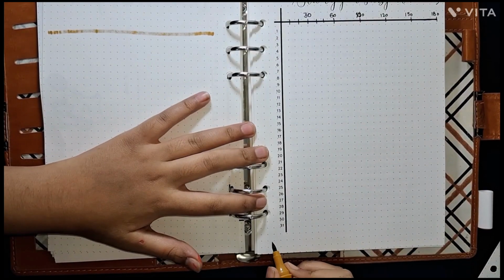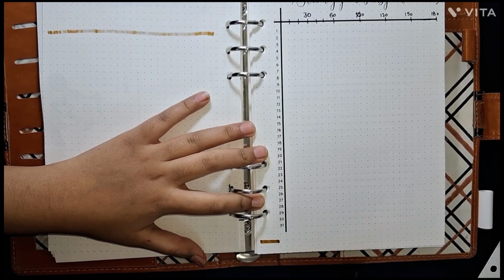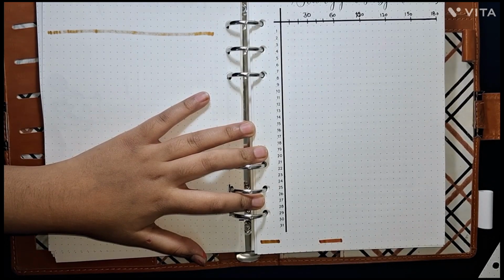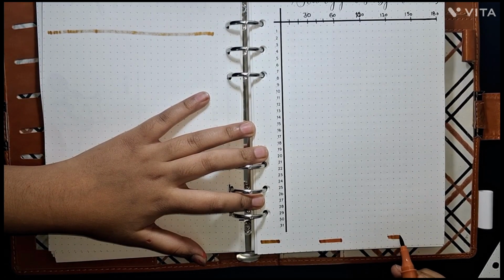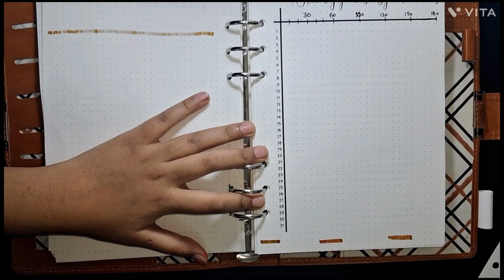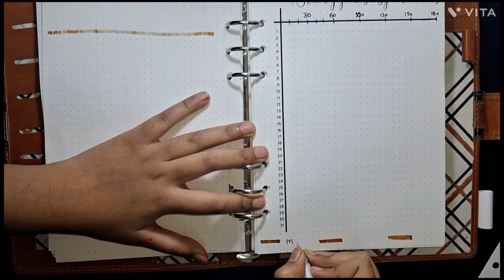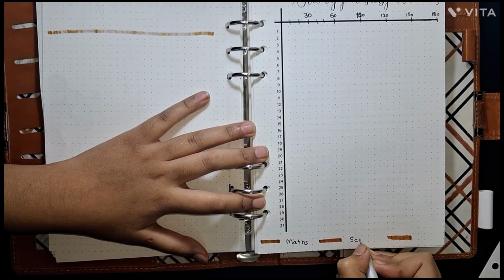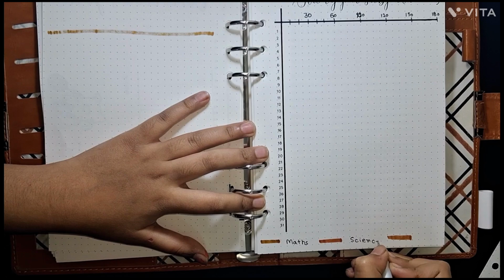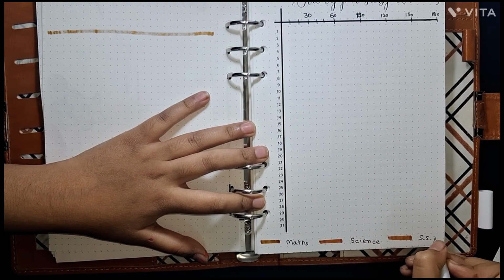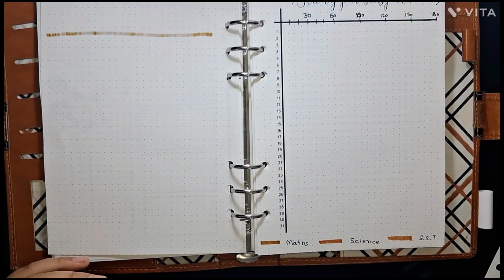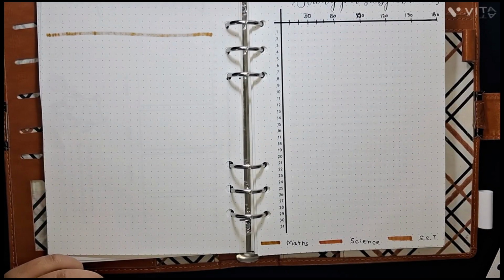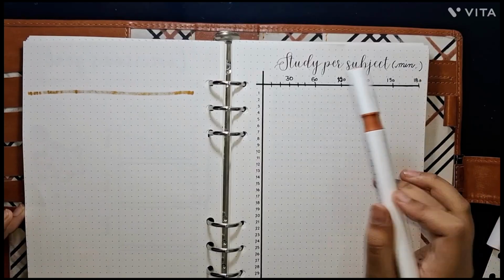Then here I got a study per subject where I'm going to record the time I studied the most important subjects to me: maths, science and SST, and I am tracking all this in minutes. But suppose you want to track these things in hours, that's also perfectly fine, and I've got that till 180 minutes or 3 hours, and I'm going to be marking the amount of time I spend studying in these subjects every day. And suppose I didn't study, I'm just going to leave it empty.